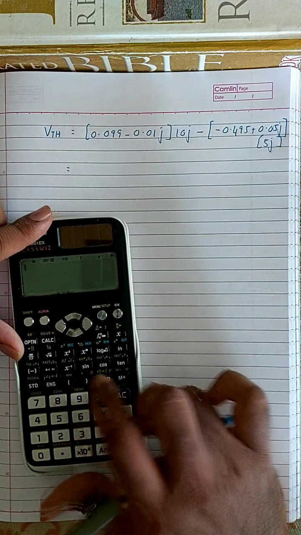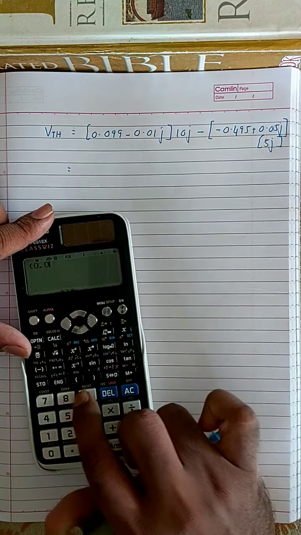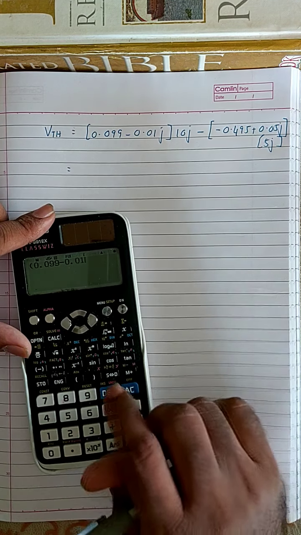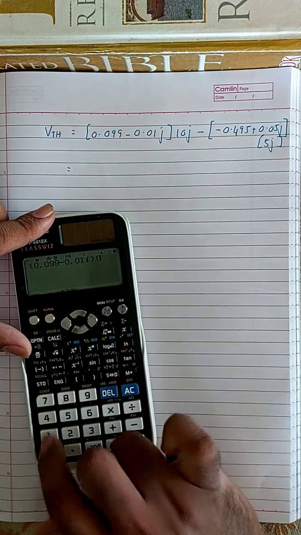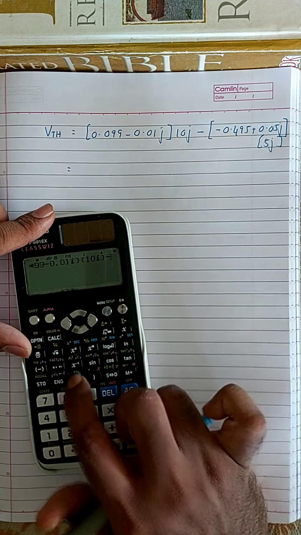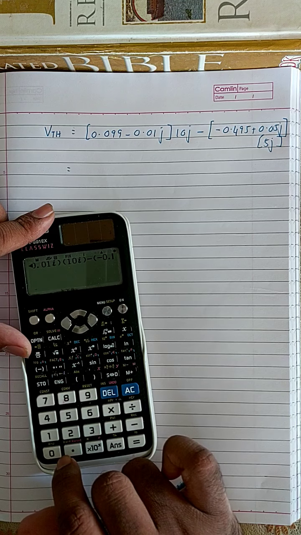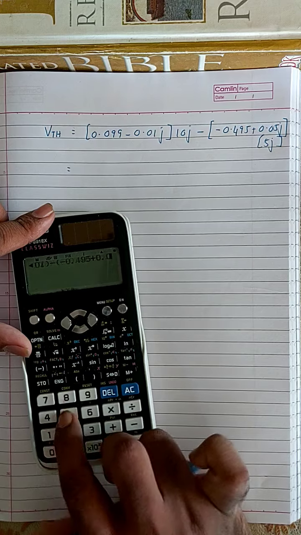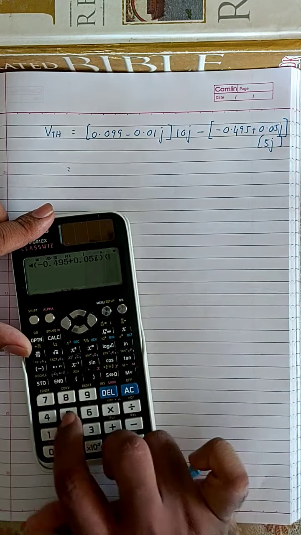So we have here 0.099 minus 0.01j into 10j, minus, and here you have minus 0.495 plus 0.05j into 5j.